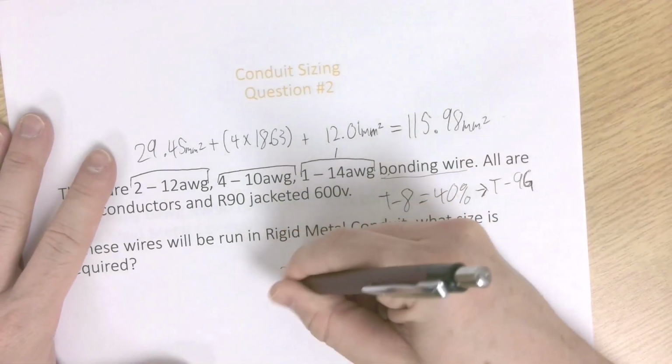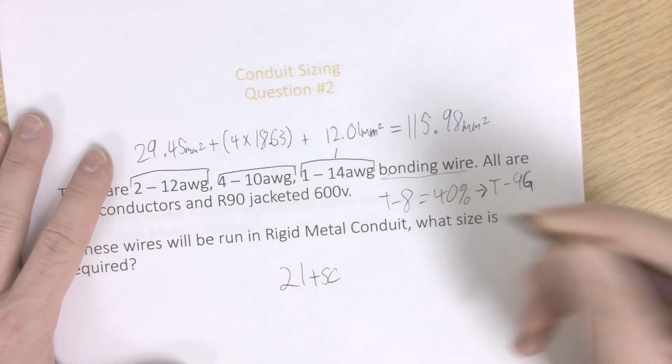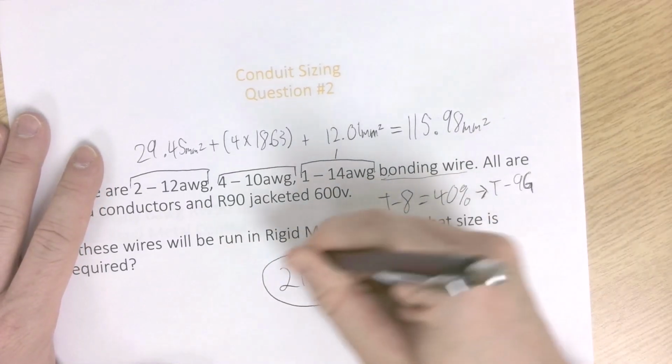So once again, 21 trade size conduit is our answer for that one.